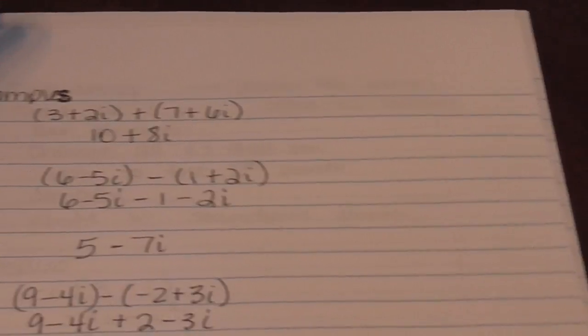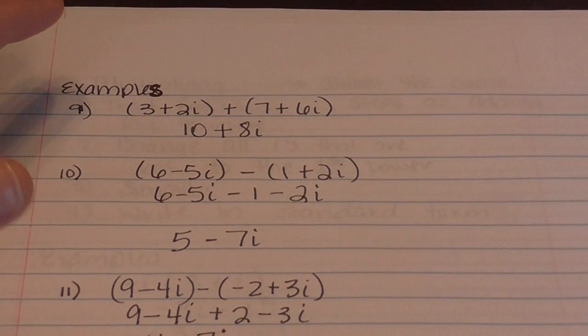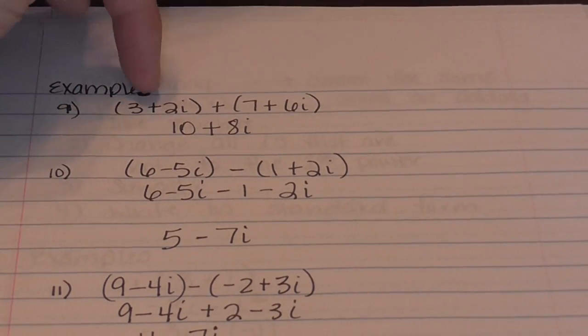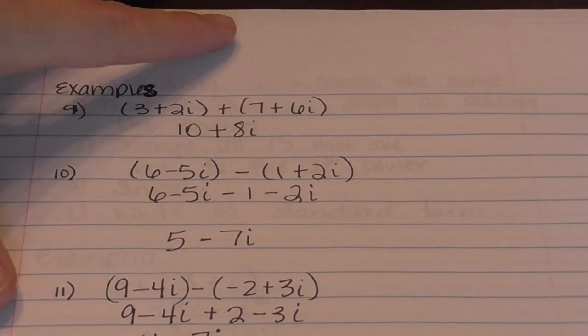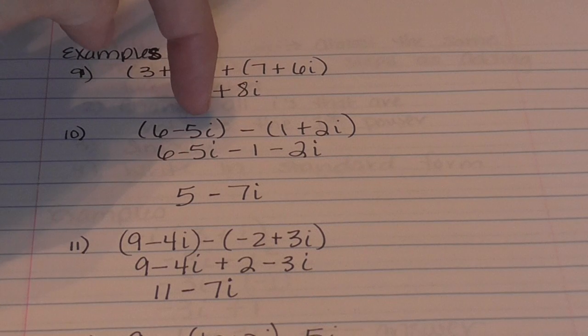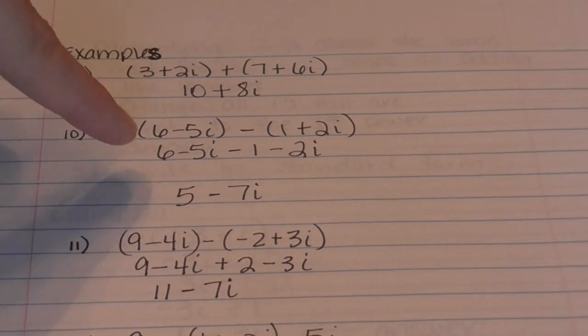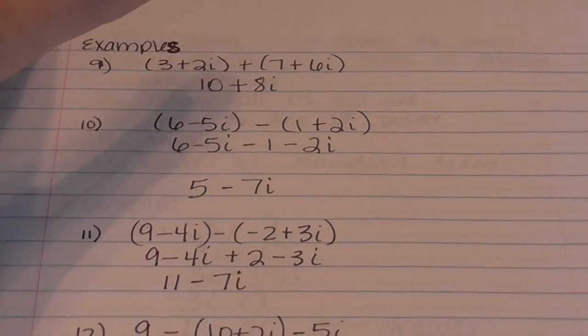So some examples, and this comes from the worksheet that you were given in class to watch the video. We've got 3 plus 2i and 7 plus 6i. So 3 plus 7 is 10, 2 plus 6 is 8, that's it. Okay, then we've got our 6 minus 5i minus 1 plus 2i. Got to distribute that negative to both pieces just like it were a binomial. And so I get 5 minus 7i because 6 minus 1 is 5, negative 5 minus 2 is negative 7.